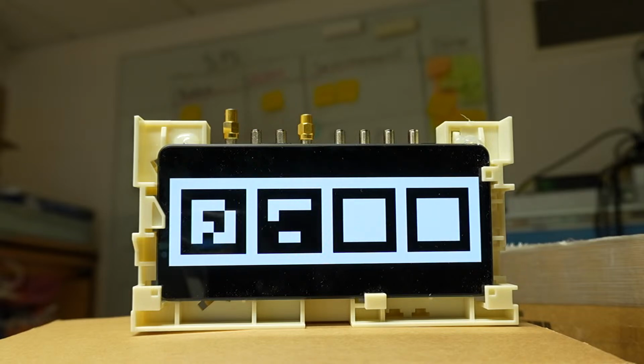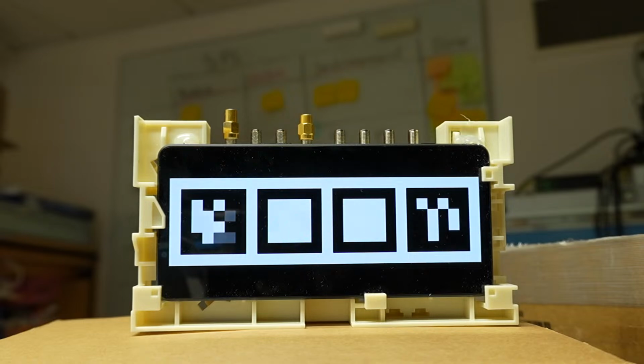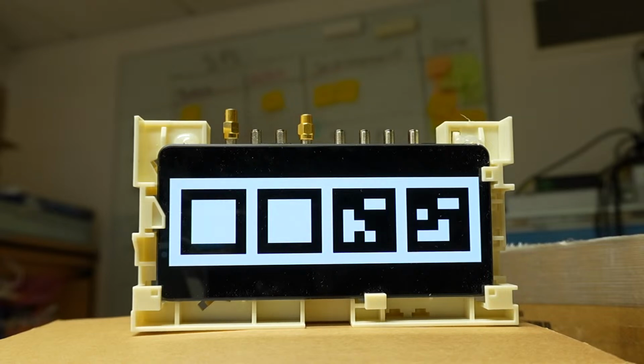Should I just put this? Yeah, put the Sony camera. Okay. Sony camera. Latency. Yeah.